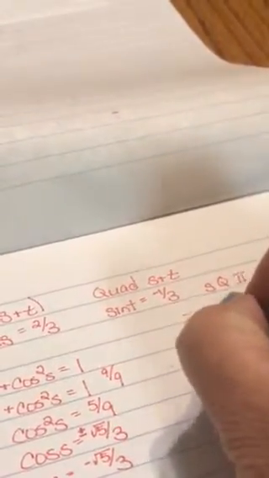So I found cosine of s, but I still need to find cosine of t. So I'm going to do the same thing. Sine squared t plus cosine squared t is equal to 1. Sine of t was negative 1/3, so sine squared of t is going to be 1/9 plus cosine squared of t. And again, I'm going to think of 1 as being 9 over 9 so that my subtraction becomes easier.